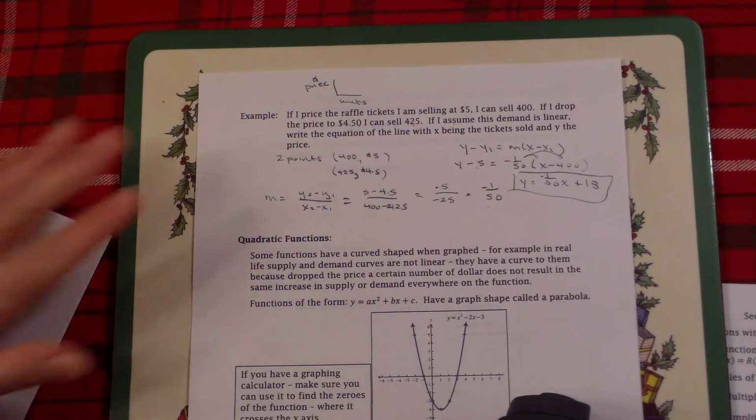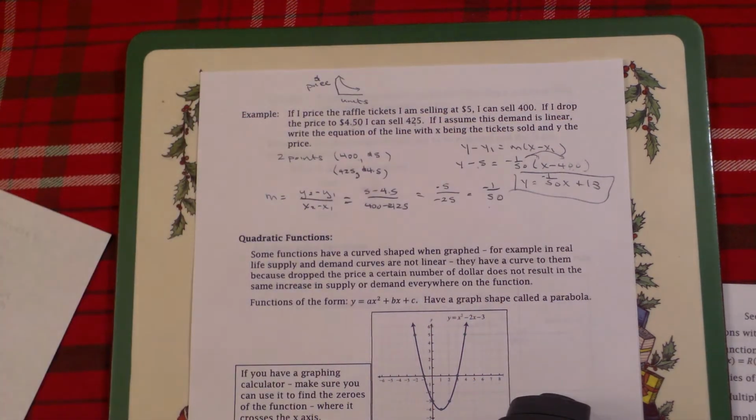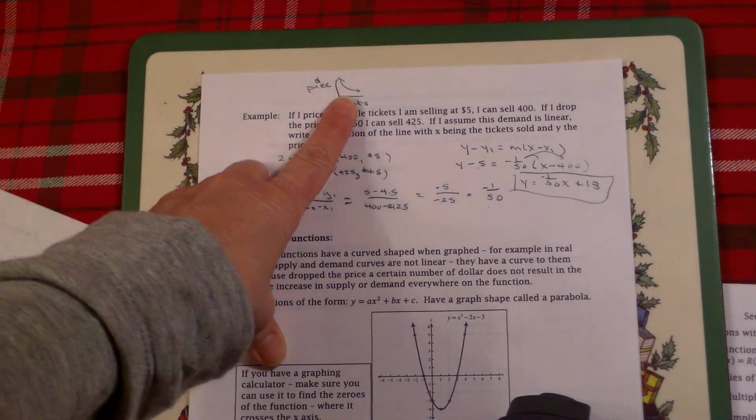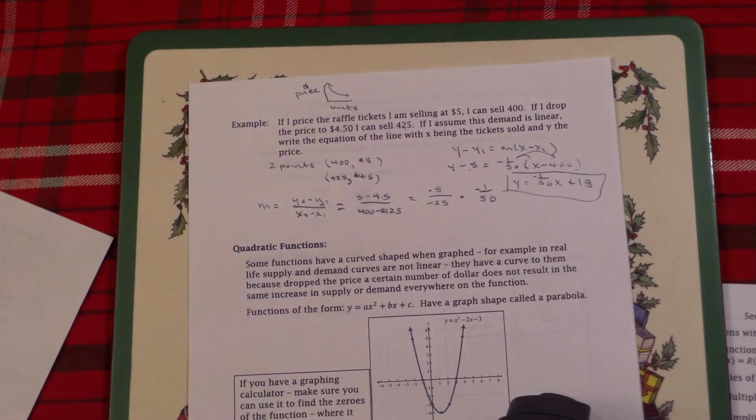So that's, again, a big assumption. Most demand functions are drawn as a curve because things don't always happen at the same rate. Dropping the price from $5 to $4.50 is not going to have the same effect as dropping it from $2.50 to $2. And so usually we'll draw it like a curve because it acts like a curve. This is a big simplification.